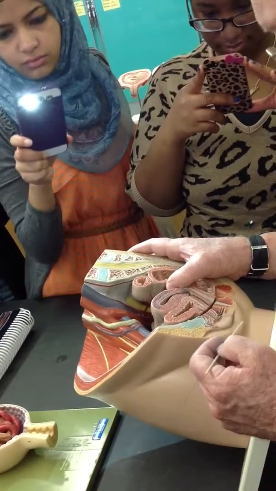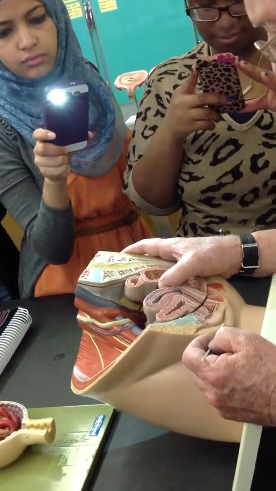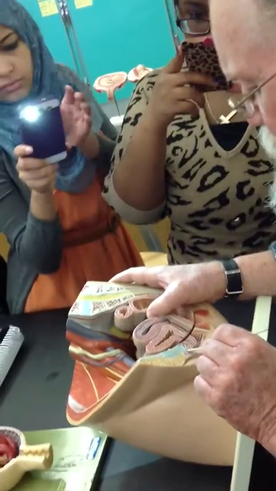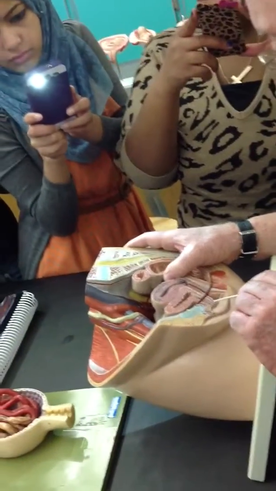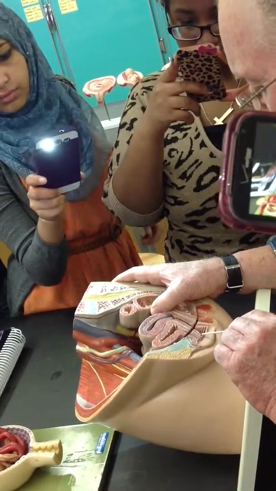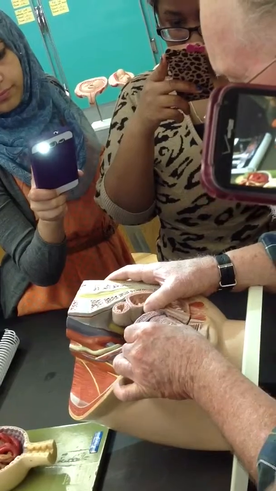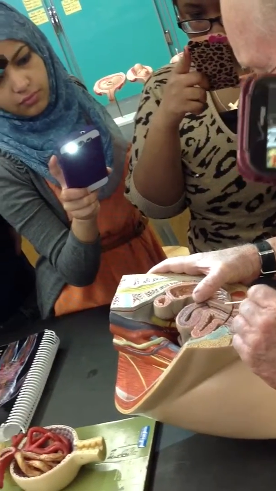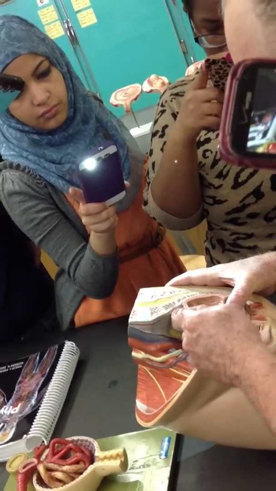From the external, labia majora, labia minora. That is the clitoris right there. Across here is a partial membrane called the hymen, which is completely broken apart during first intercourse. This is the vagina.